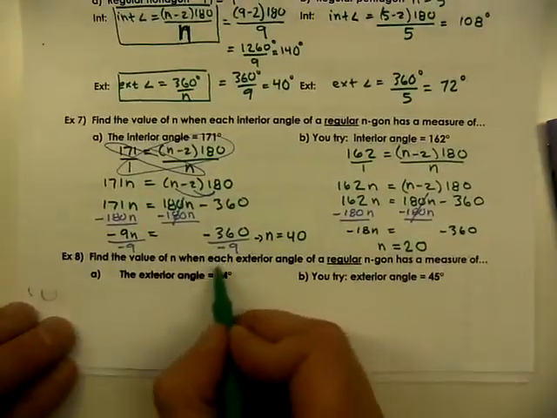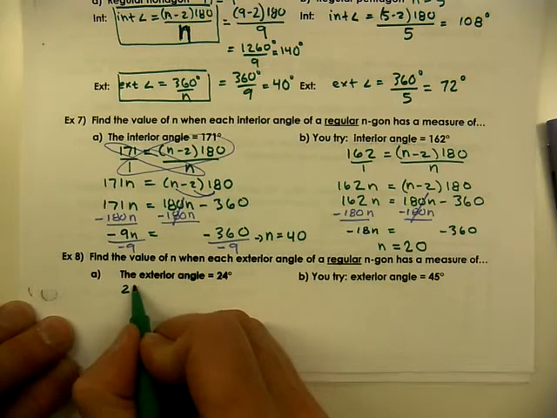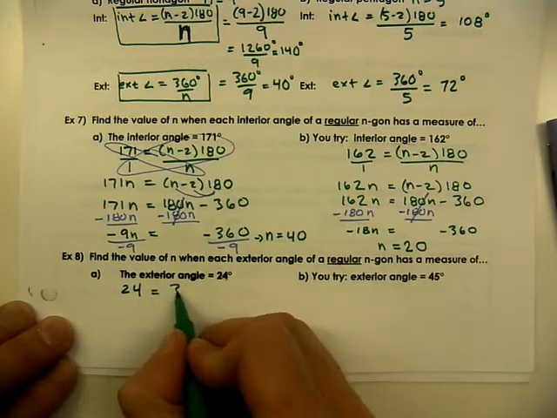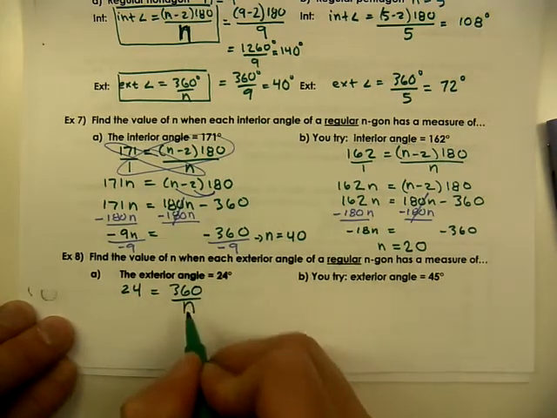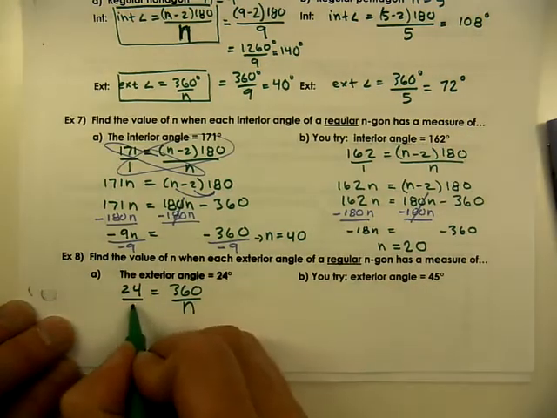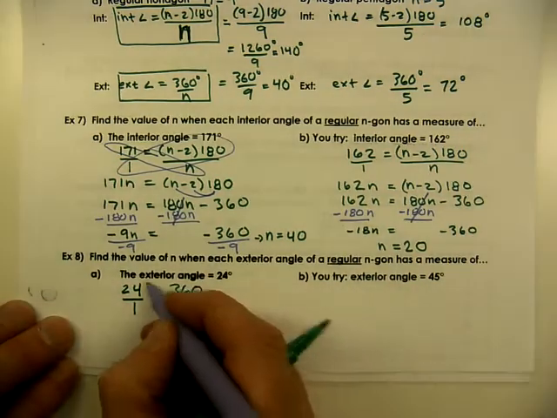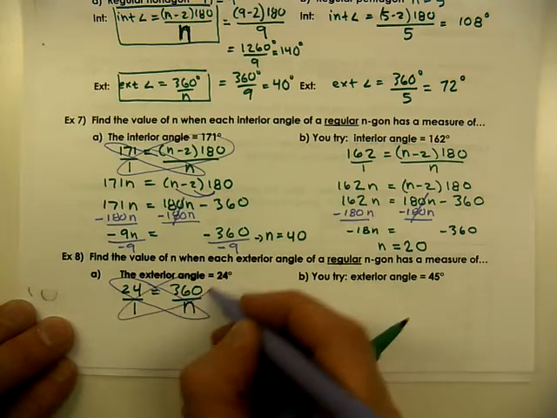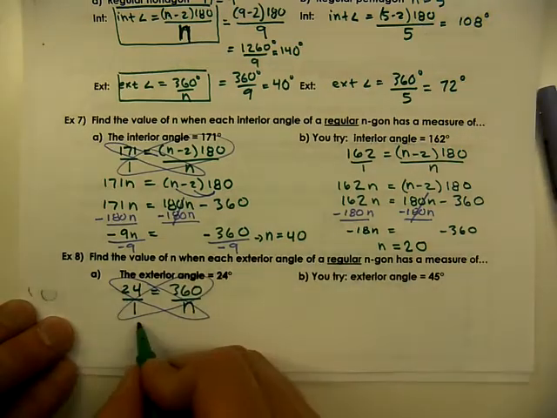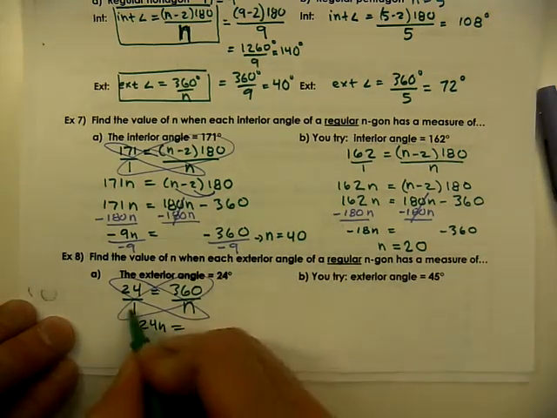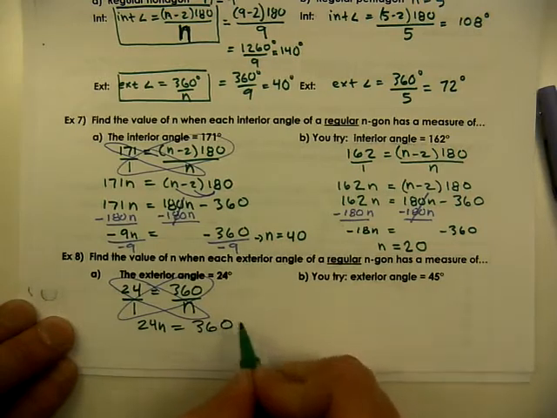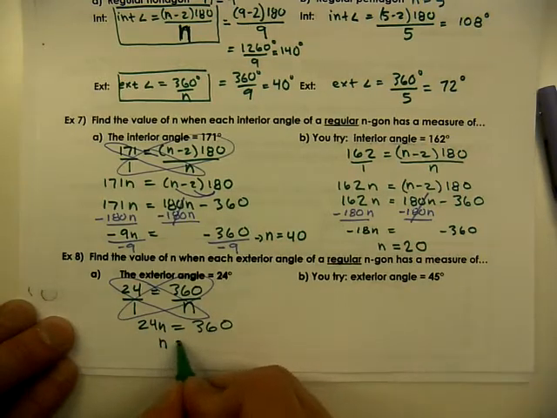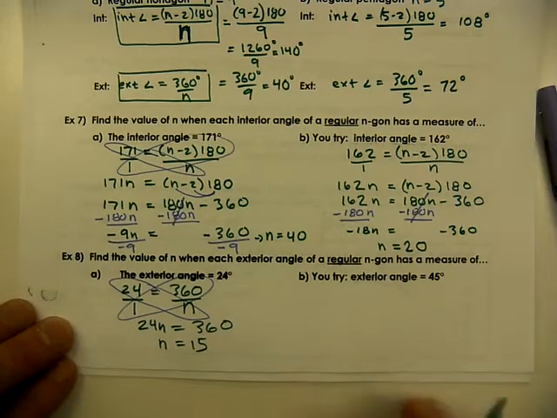There is the exterior angle they gave us. So that goes on the left-hand side. That equals 360 divided by n. We need to solve for n. So again, create a fraction on both sides so we can cross multiply. So 24 times n equals 1 times 360. Divide both sides by 24 to get the n by itself. 15 sides is what it takes.